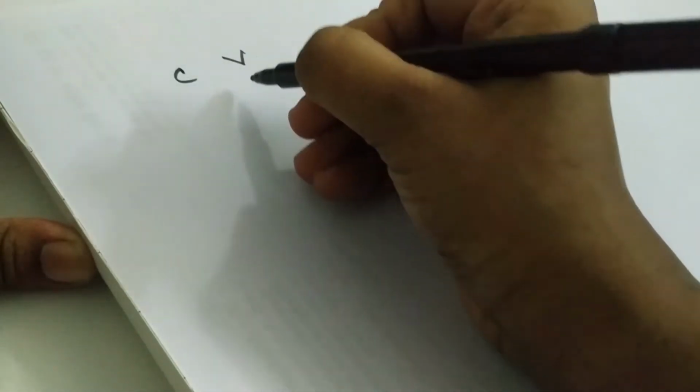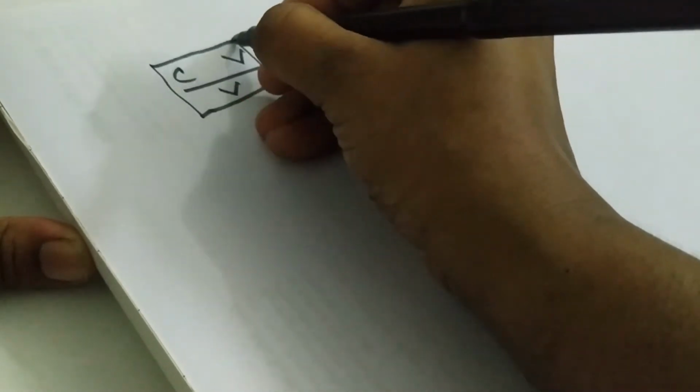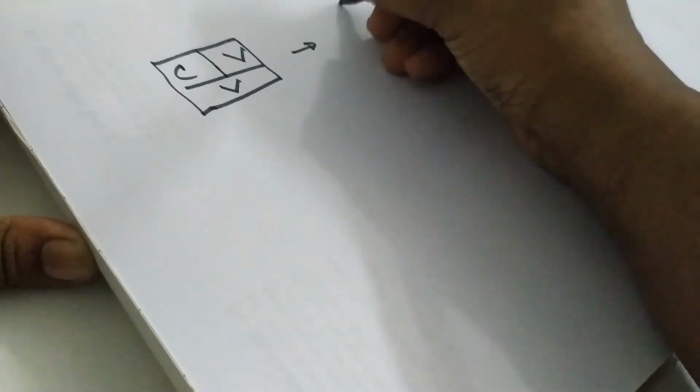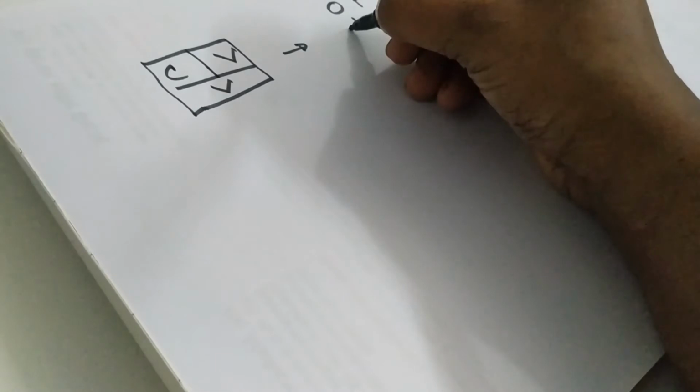Consonant, vowel, vowel. So let's make a word. Consonant, vowel, vowel. That looks like this. Okay, now we know how to make words in Korean, but these were not meaningful words. Let's make some meaningful words.